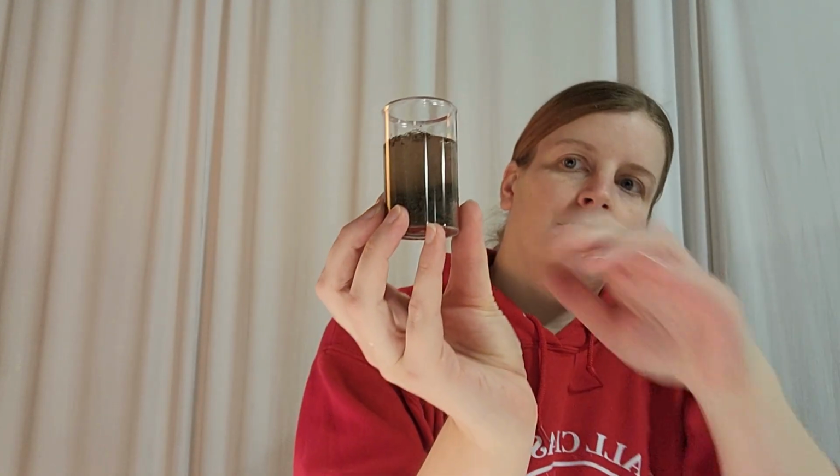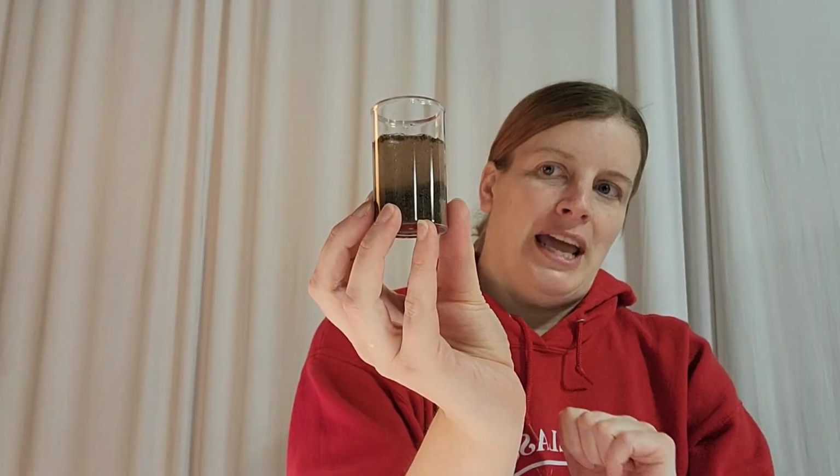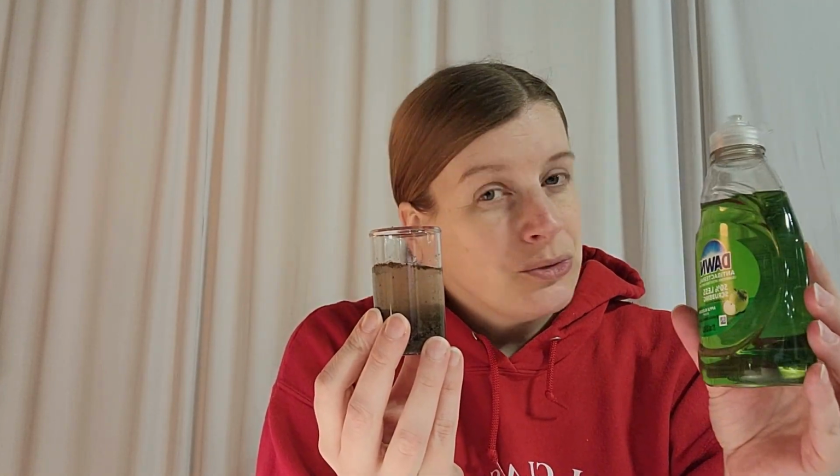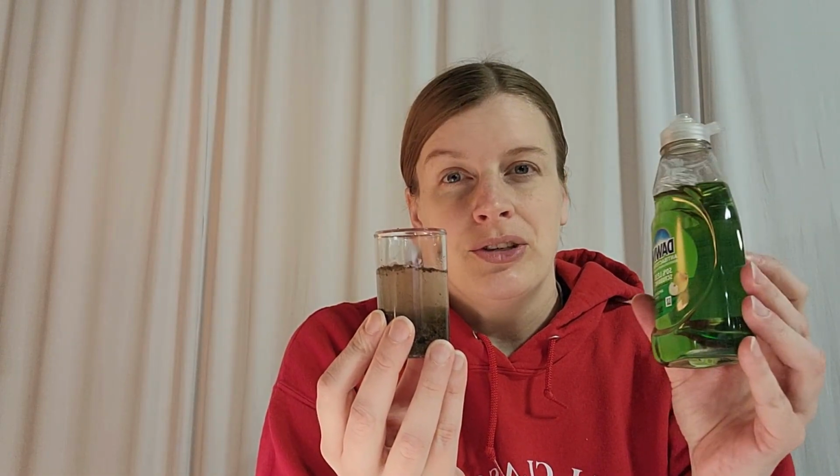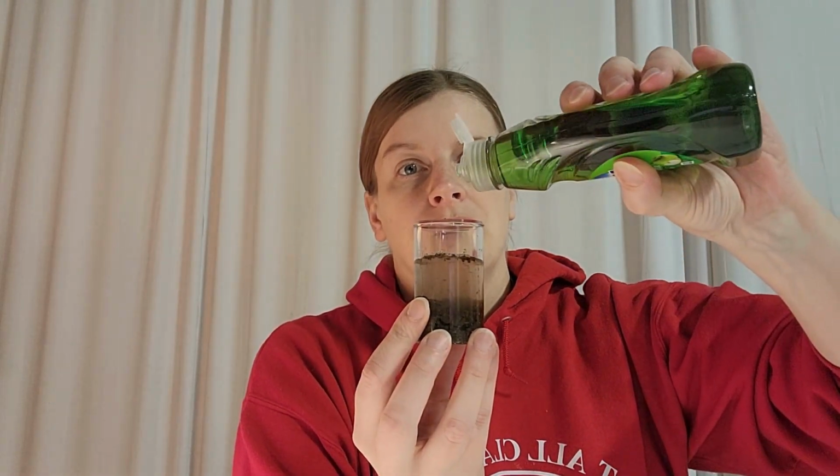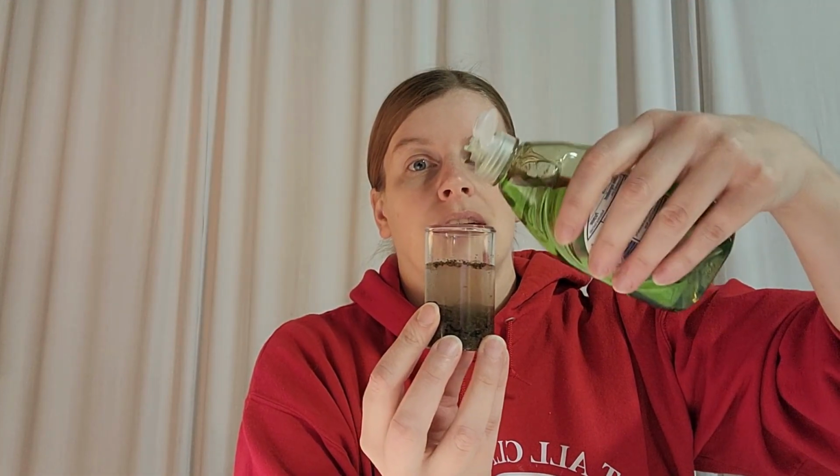Then you're going to take water and fill it up so that it's about 2/3 of the way. Now, this is the part where you as a teacher want to get dish soap. Foaming soap doesn't work as well, so make sure you get dish soap, and all you have to do is put 1 or 2 drops in each container and then have the students close it.